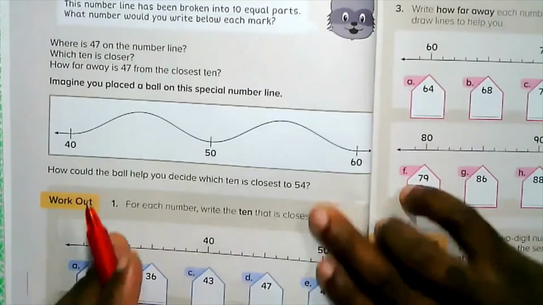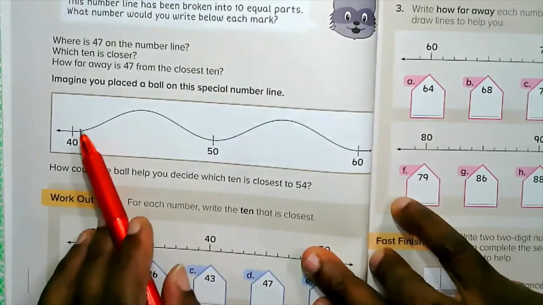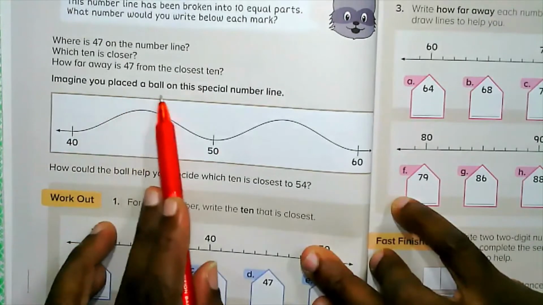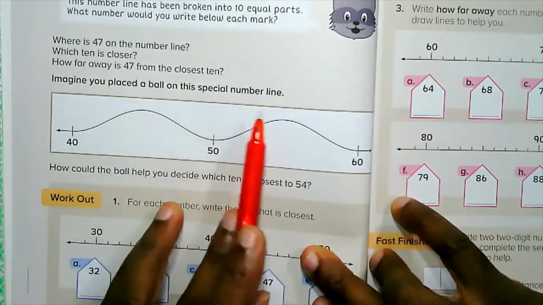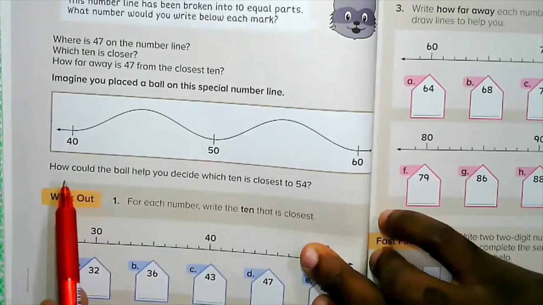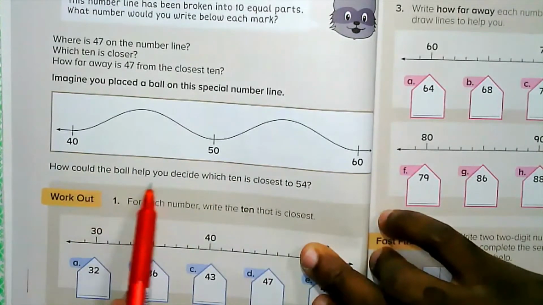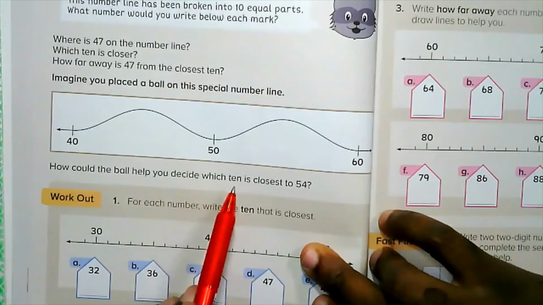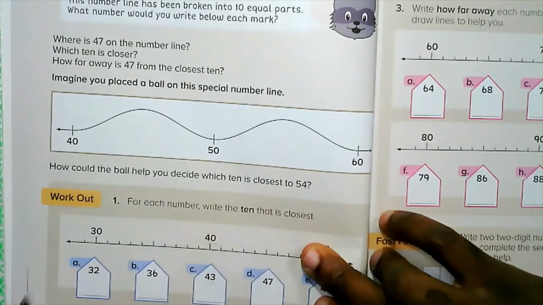Now, let's take a look at this number line. Imagine you place a ball on this special number line. You see, starting from 40 to 50. How could the ball help you decide which 10 is closest to 54?